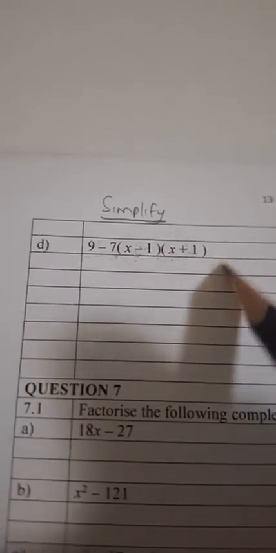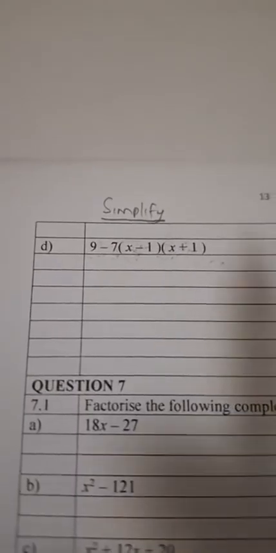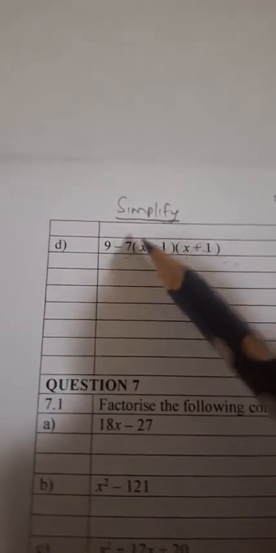So therefore multiplication has to take place, because brackets mean multiply. Very, very important. So here I have to put priority over this -7 with the bracket.